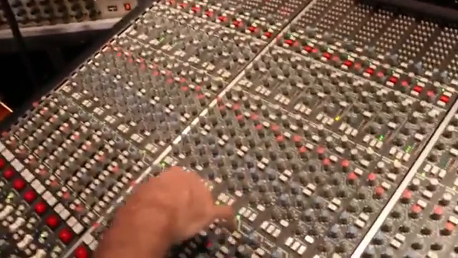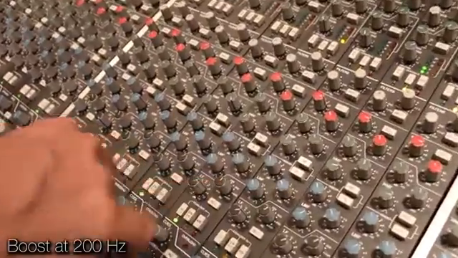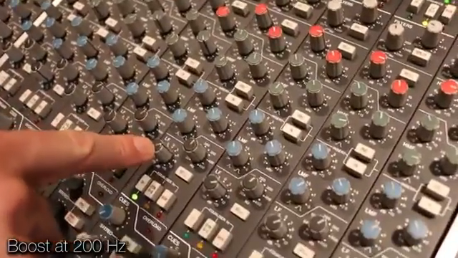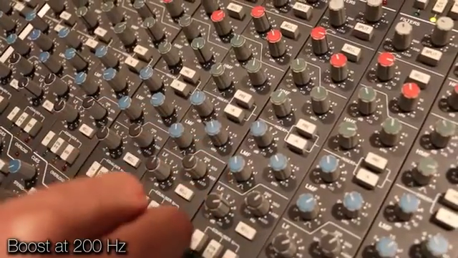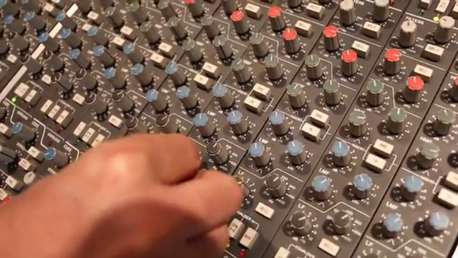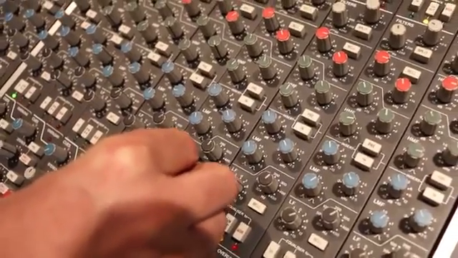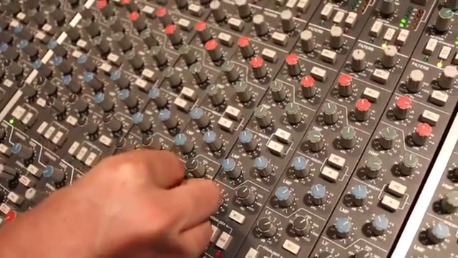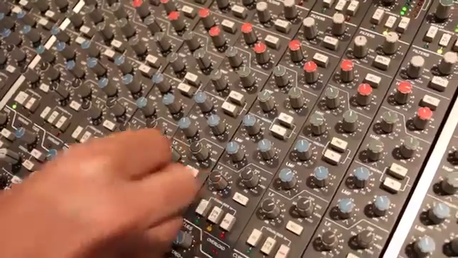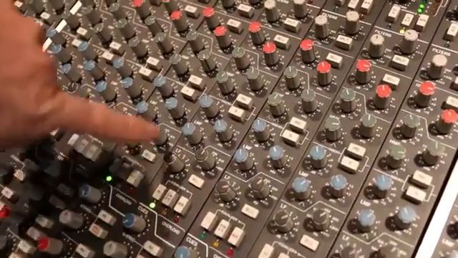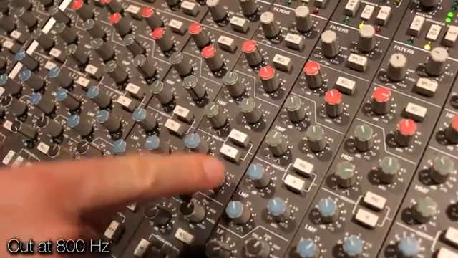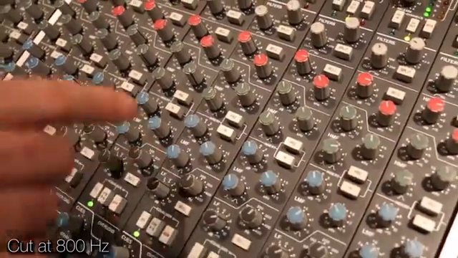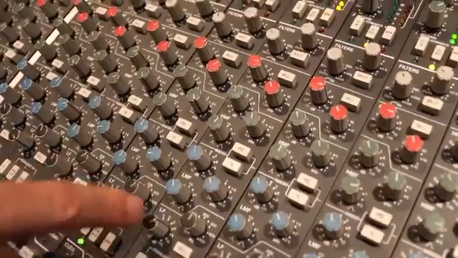Second thing I've done is I'm going to about 200 here, and I'm doing about a 4 or 5 dB boost at 200. Take it off. Put it back on. Hear that? Off. On. Now I'm doing a little cut. So here's 800, a little tiny cut. Now this is a parametric EQ. It's an active EQ, but it's a parametric.